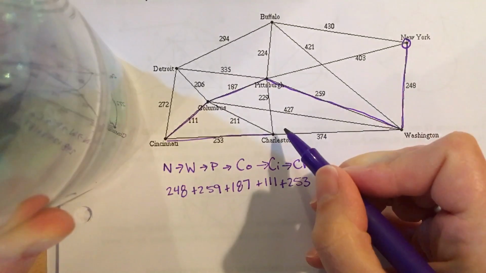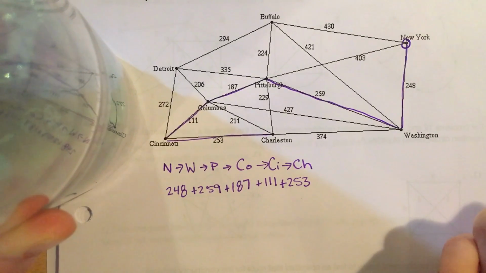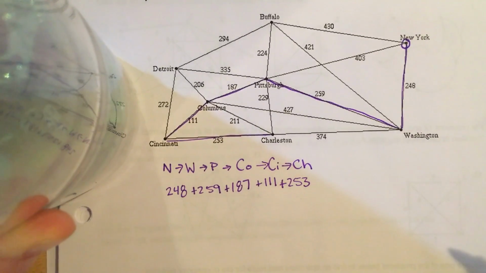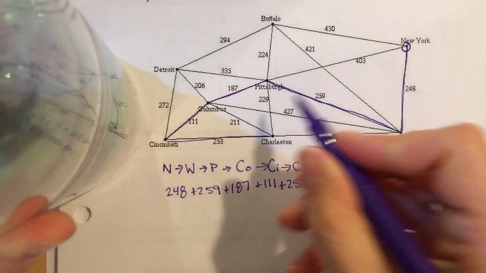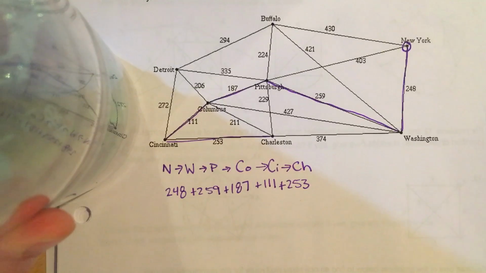And now I want you to notice, again, this is a real life problem, so it doesn't fit perfectly with what our theoretical graph theory instructions say. At this point, I can't get directly to either of the other cities, so we're going to have to travel through somewhere.